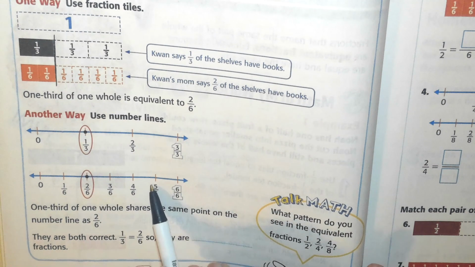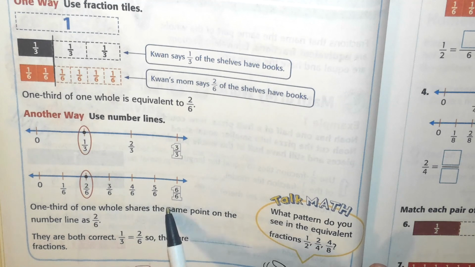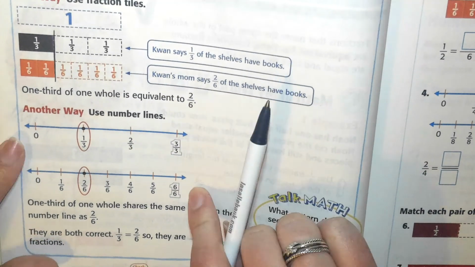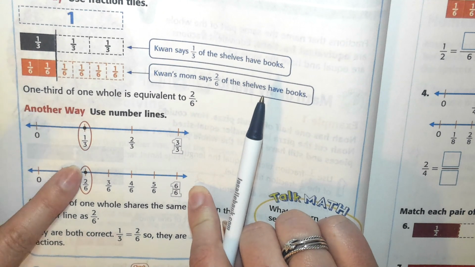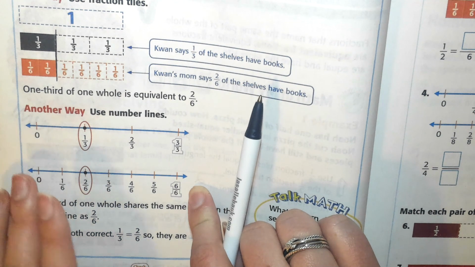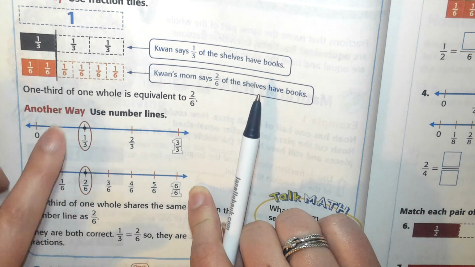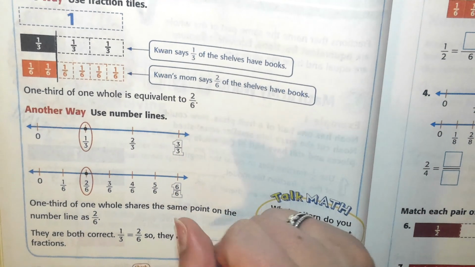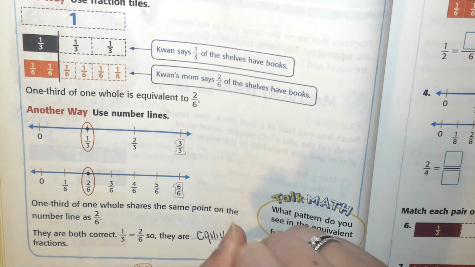Down here, here's Kwan's mom's thinking. She separated the number line into 6. But as you can see, my number lines are the same size, and the 1/3 and 2/6 line up exactly with each other. So you can see they represent the same part of the whole, the same amount between 0 and 1. So 1/3 is equivalent to 2/6.